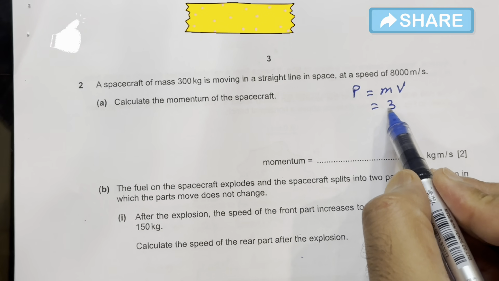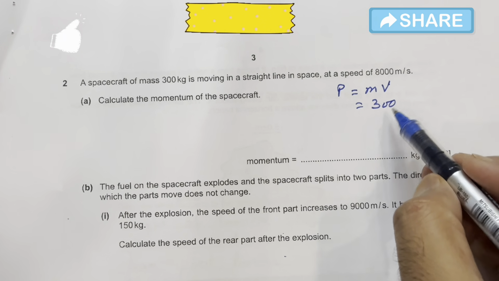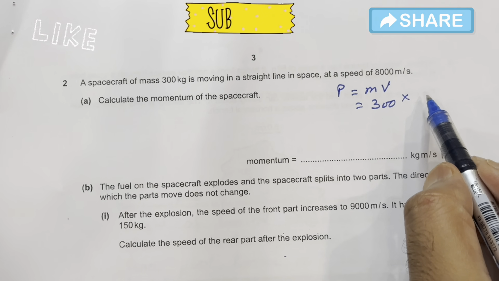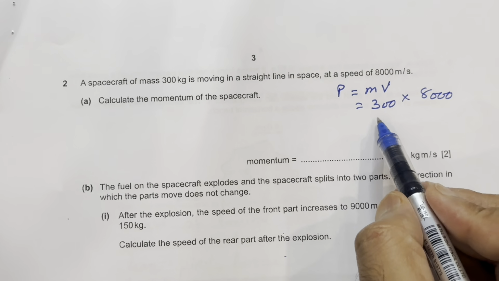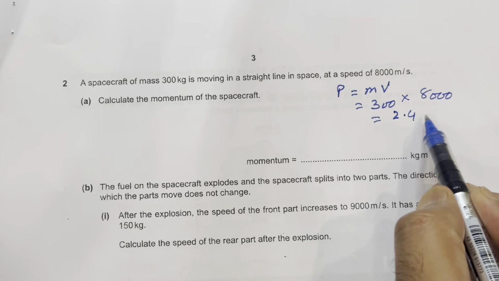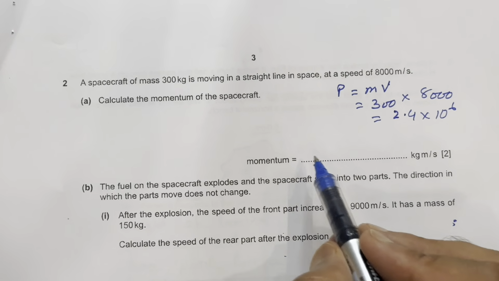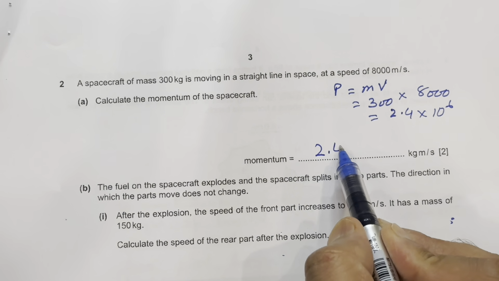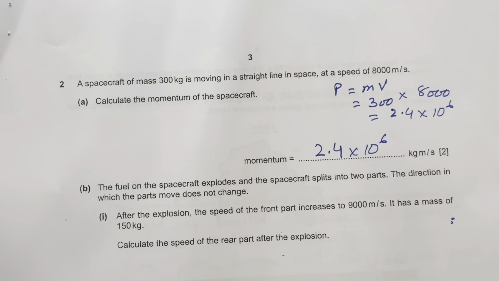Mass is given as 300 kg and the velocity is 8000 meter per second. After multiplying, our answer would be 2.4 into 10 raised to power 6 kg meter per second. So we're gonna write over here 2.4 into 10 raised to power 6 kg meter per second.